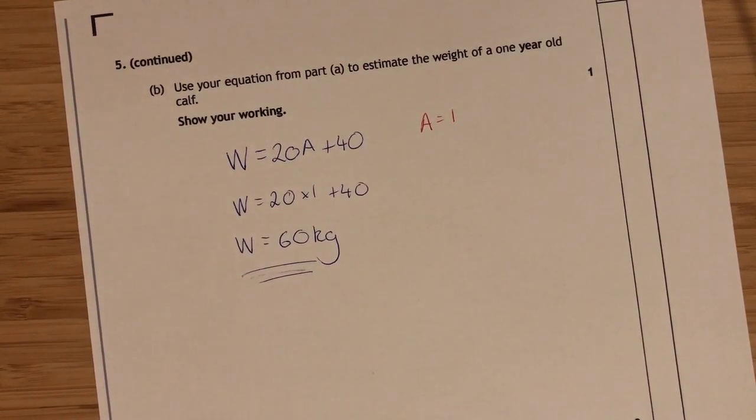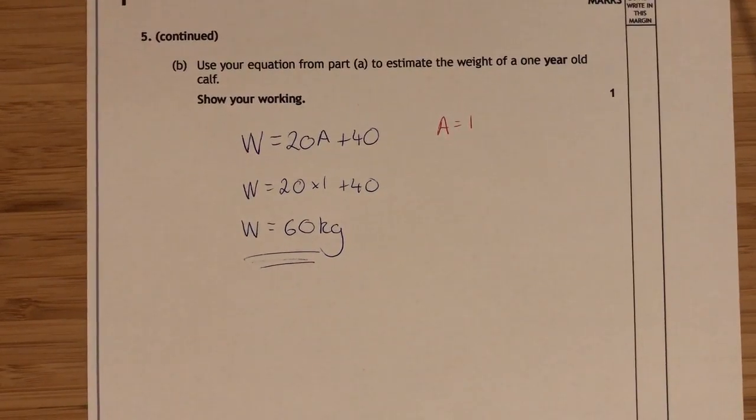Right, and that's a little bit of your straight line in context. So you can maybe look at some other past paper questions and try some of your own now.